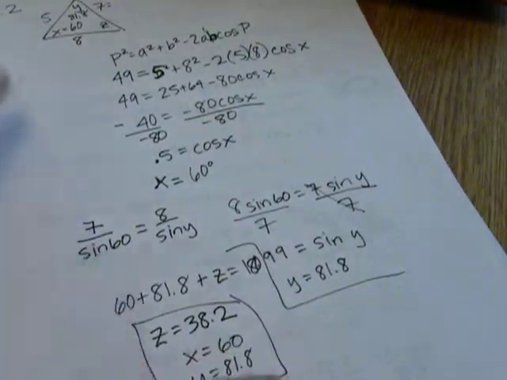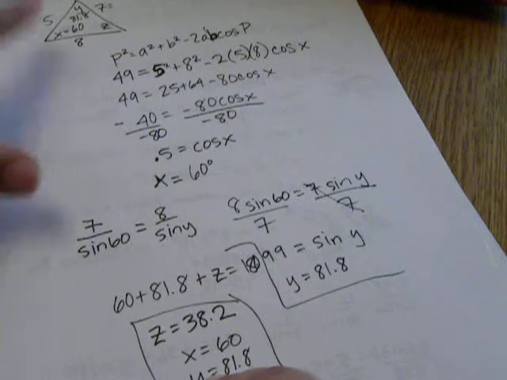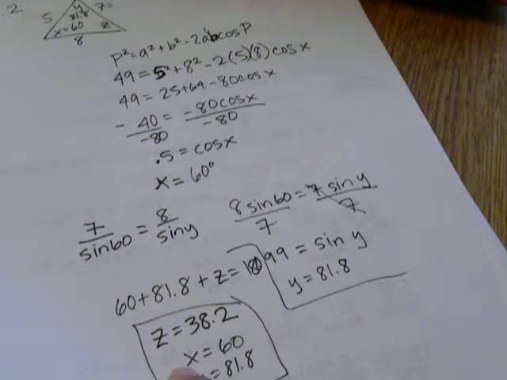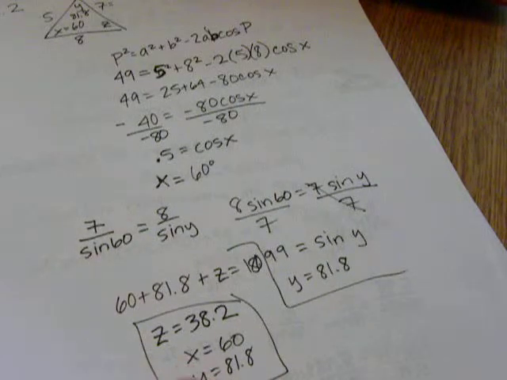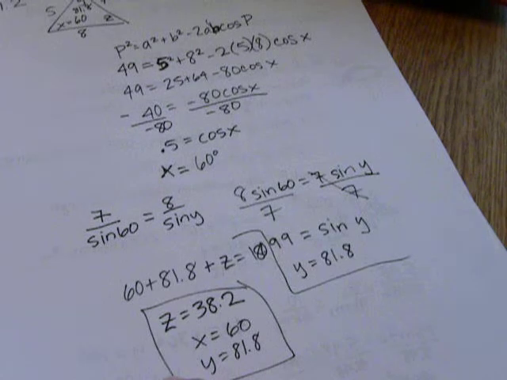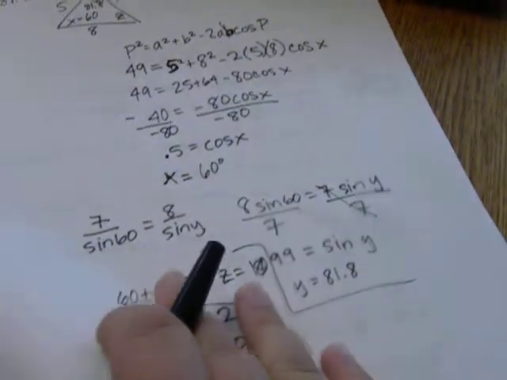Now, in this example, you can see it's obvious that all of those angles are less than 90 degrees. We don't have an obtuse triangle. The next example that we're going to do will have an obtuse angle, so that's when we're going to have to deal with that ambiguity we talked about earlier. So, 81.3.